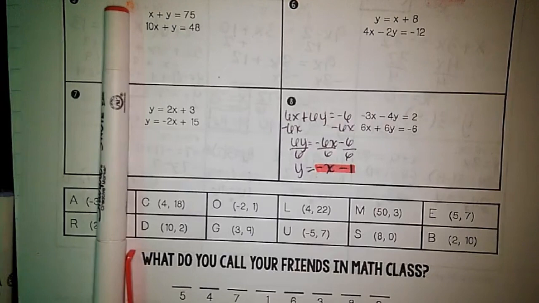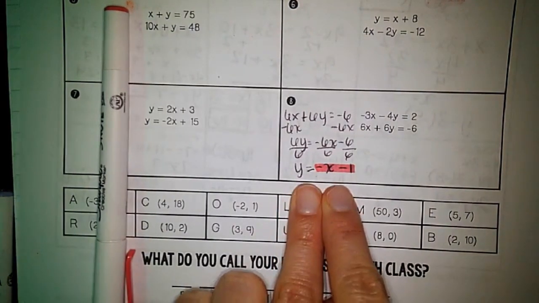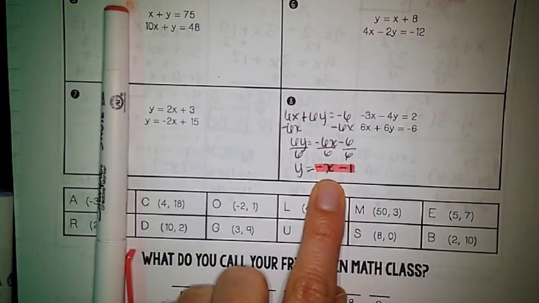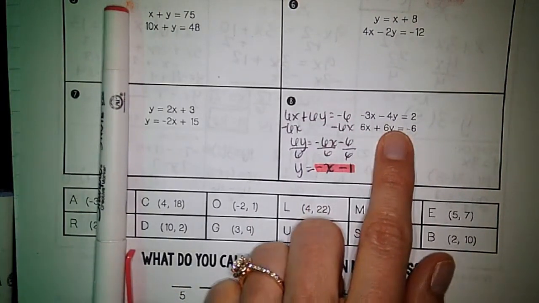Watch. I'm going to do big brain for you really quickly. So we just got y equals negative x minus 1, right?